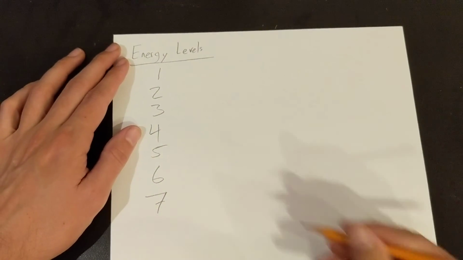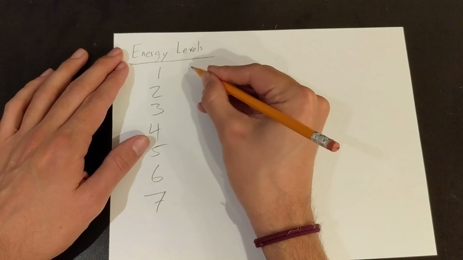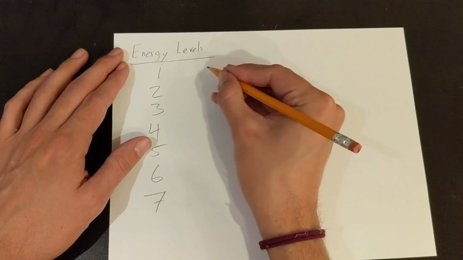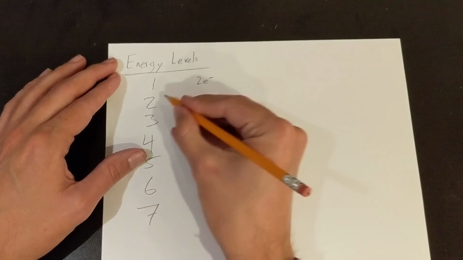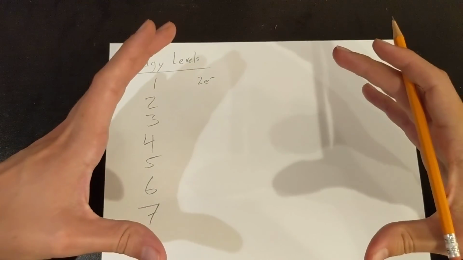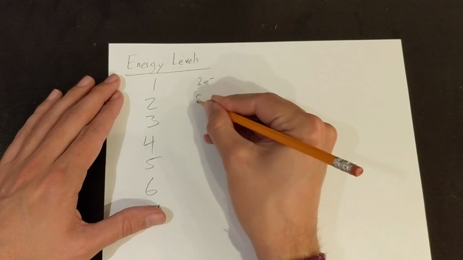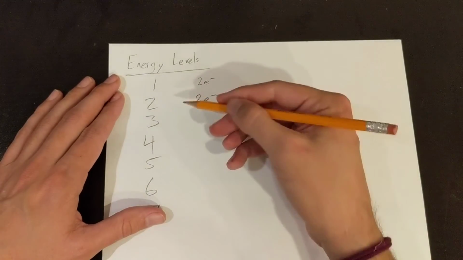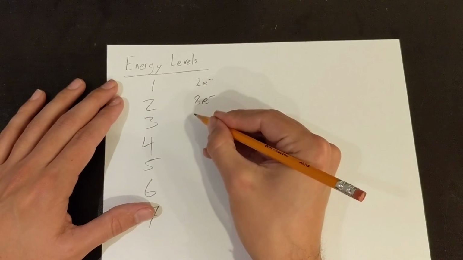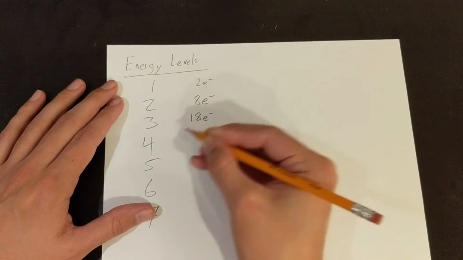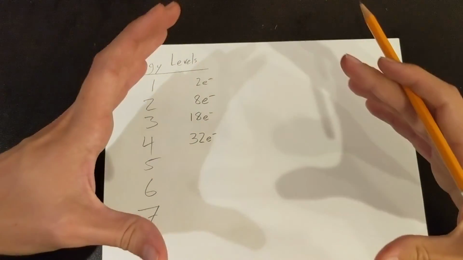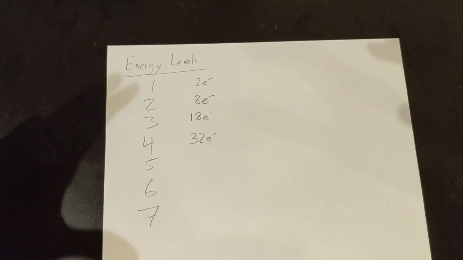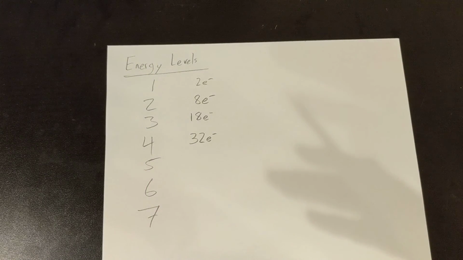So this first energy level we said can hold only 2 electrons. I'm just going to write the number of electrons down here as a little refresher for us. That second energy level is farther away from the nucleus, so it can hold more. We're going to say that one can hold 8 electrons. Energy level 3, it's getting farther away, can hold 18 electrons. Energy level 4, 32 electrons. And theoretically, the larger the energy level gets, the more electrons each energy level can hold.